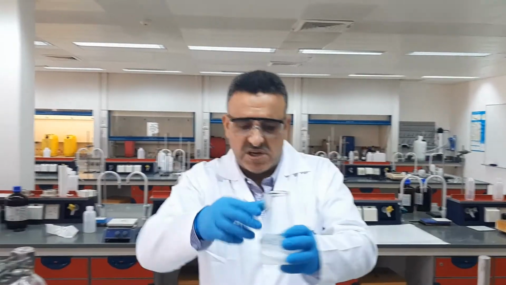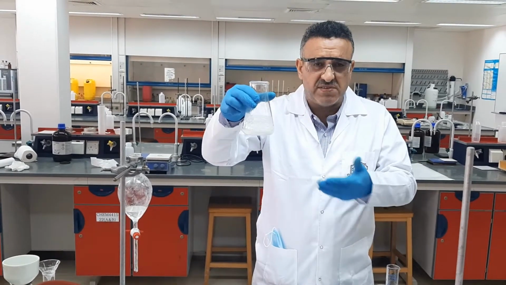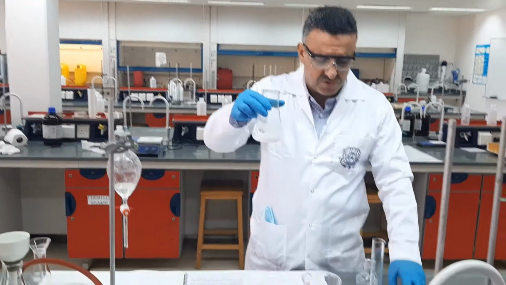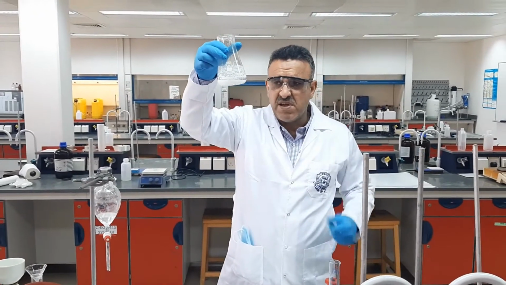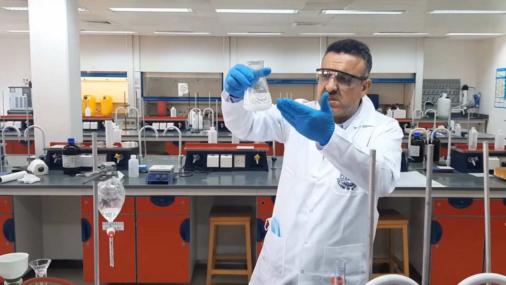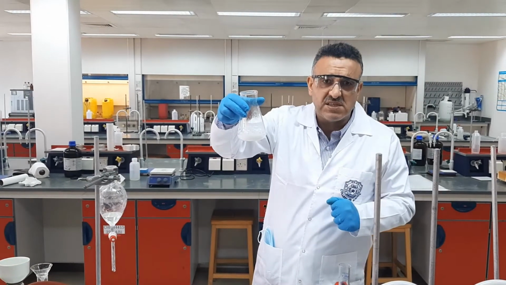Now, generally in your procedure, you should check the pH of the solution after you add the HCl, in order to be sure that the solution is acidic enough. But in this case, as soon as you get the solid, then definitely the solution is acidic and there is no need to check it.